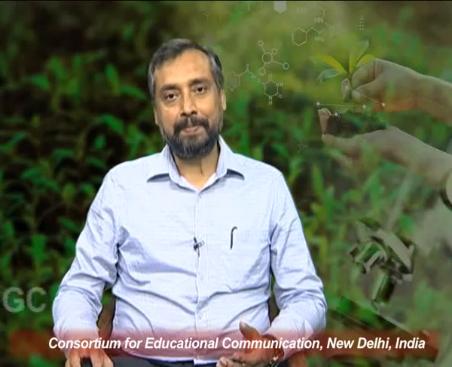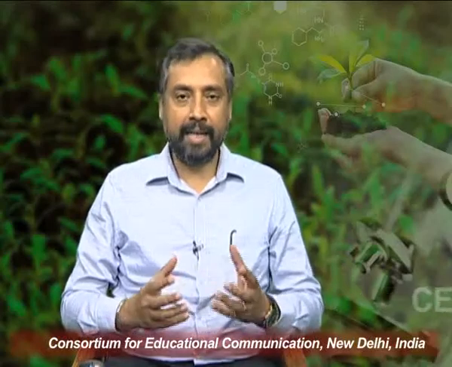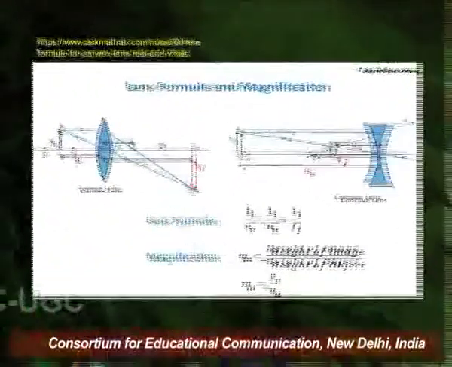Let us try and understand how and in which manner these two fundamental properties affect the magnification of the image and also the resolution of an image. So let us try to understand the magnification with the help of a schematic diagram.